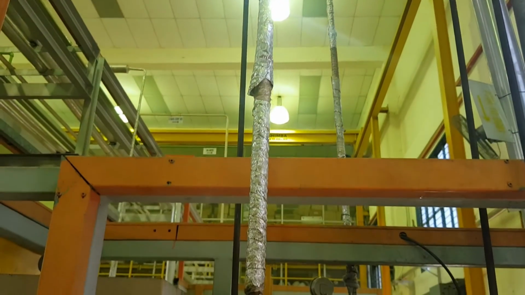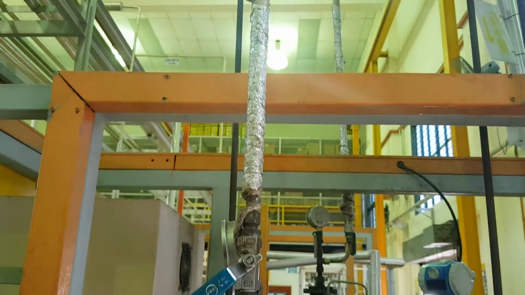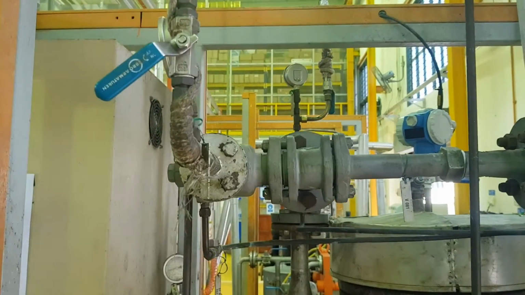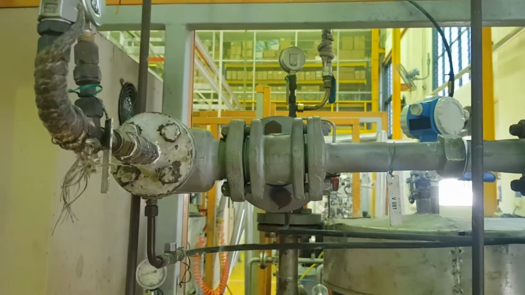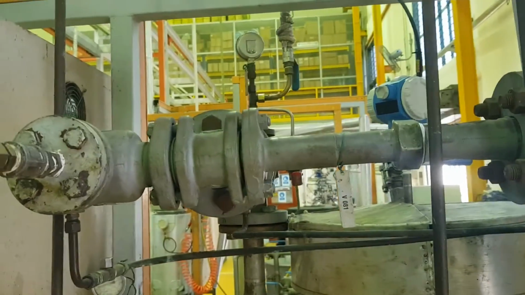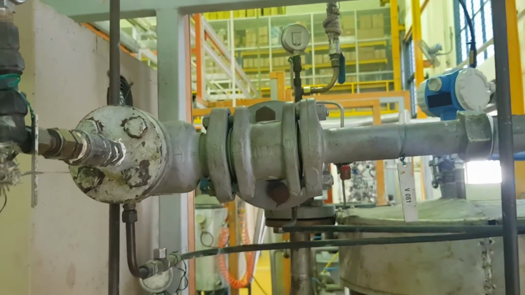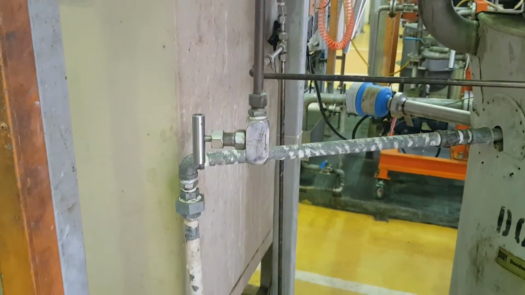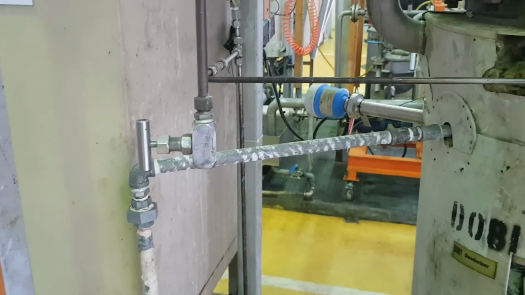As mentioned earlier, this is the inlet of the steam which comes from outside, and it goes into the heat interchanger so that the oil doesn't cool down. As we can see, there are several pipes which go into this deodorizer and keep the oil from cooling down.